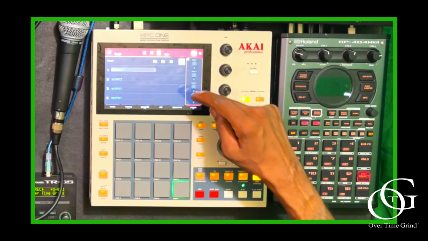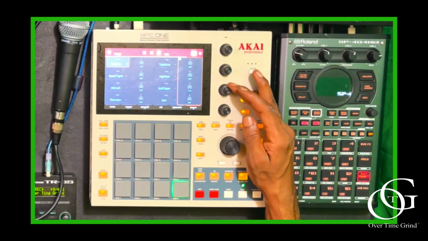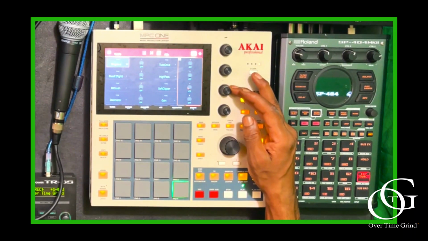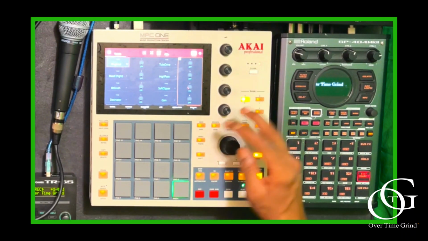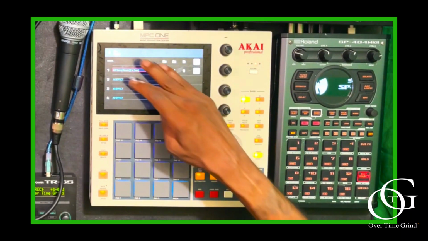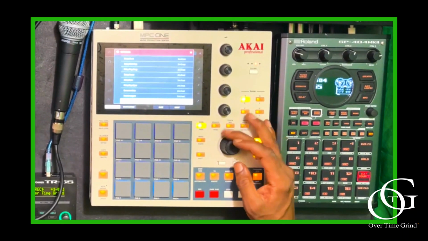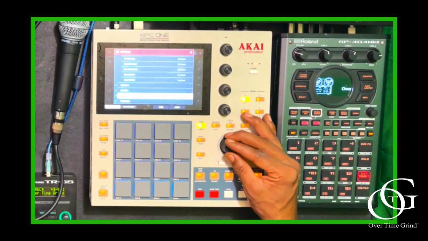We're going to go to the drum effects and hit the soft clipper and turn it up. Let's go ahead and add, go to the EQ.